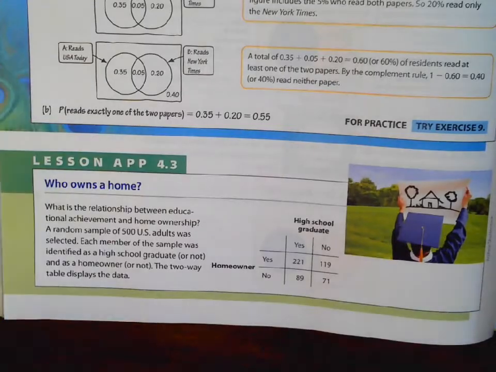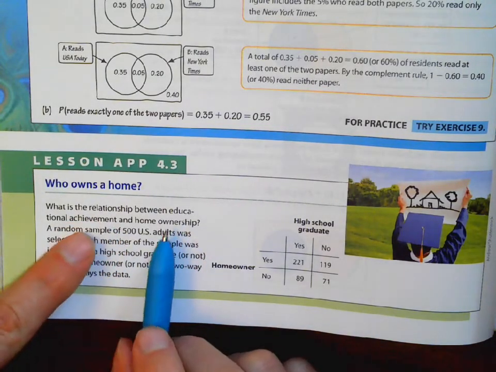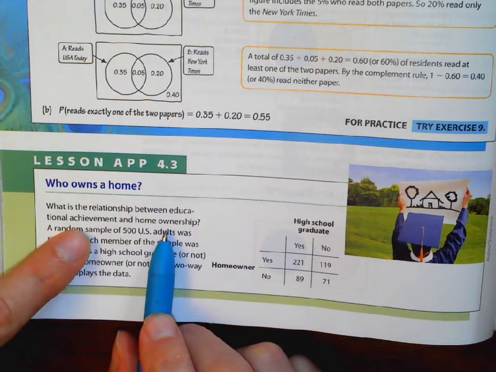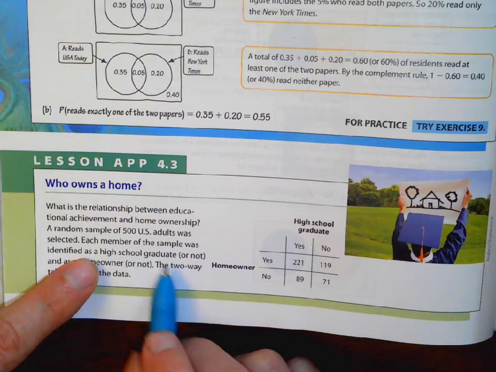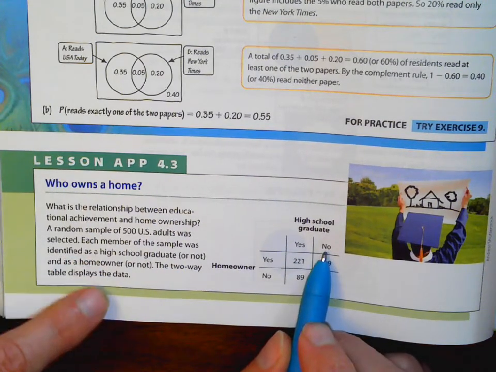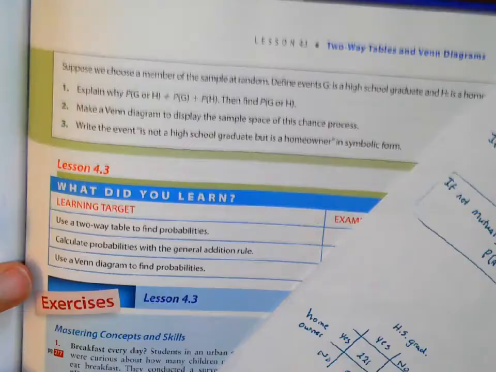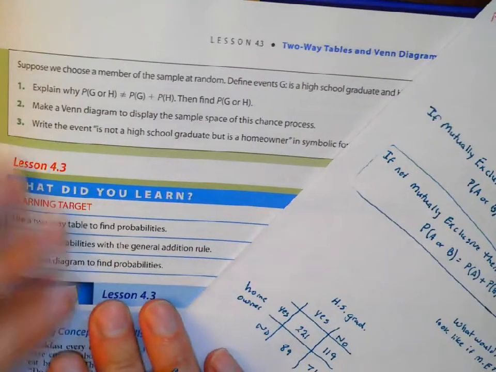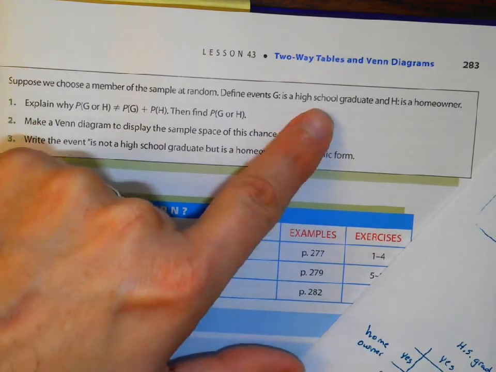Okay, next one, who owns a home? So what is the relationship between educational achievement and home ownership? A random sample of 500 adults was selected. Each member of the sample was identified as either a high school graduate, yes or no, and either a homeowner, yes or no. Okay, we have this table here. So here are some questions for us to answer. Okay, so suppose we choose a member at random. Define G as a high school graduate and H as a homeowner.